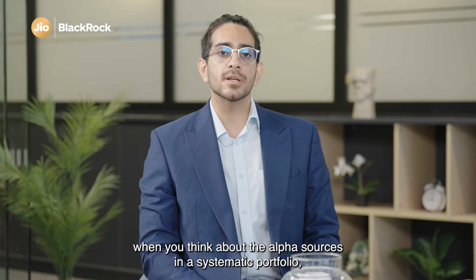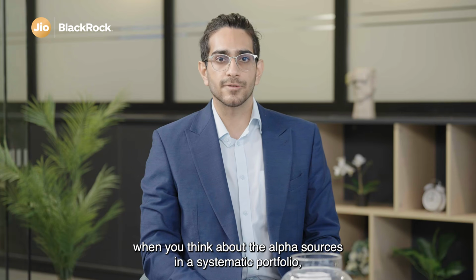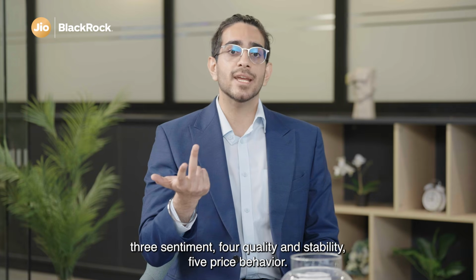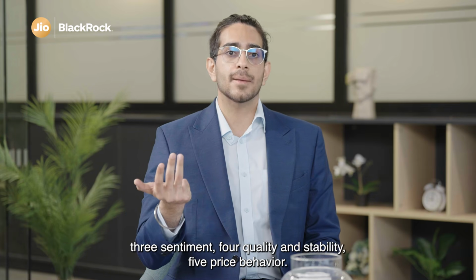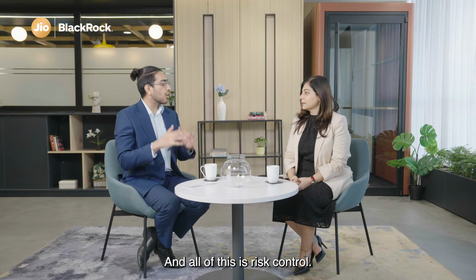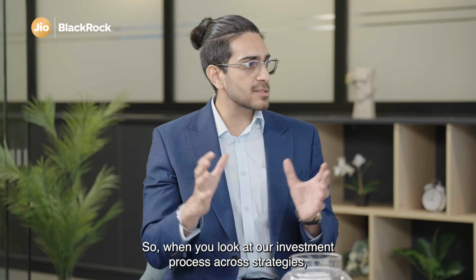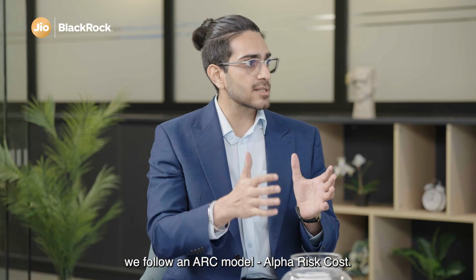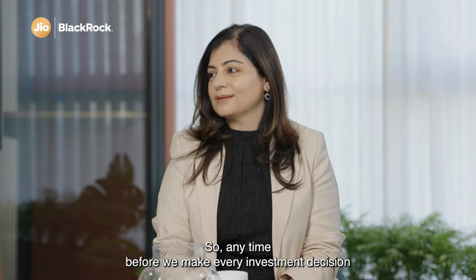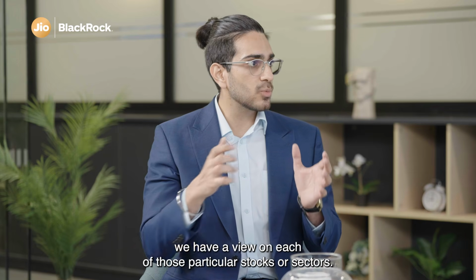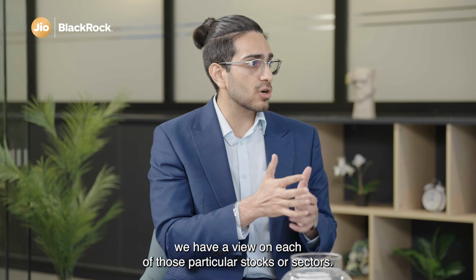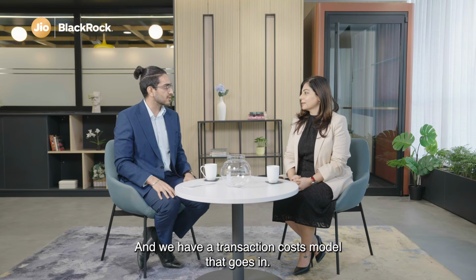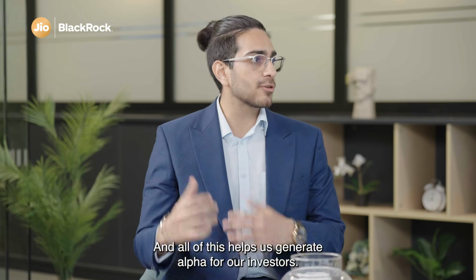Interesting. Komal, when you think about the alpha sources in a systematic portfolio, they're usually driven by 1, fundamental, 2, valuation, 3, sentiment, 4, quality and stability, 5, price behavior, and all of this is risk control. So when you look at our investment process across strategies, we follow an ARC model: alpha, risk, cost. That's right. Before we make every investment decision, we have a view on each of those particular stocks or sectors. We have a risk model that goes into the optimizer, and we have a transaction cost model that goes in. And all of this helps us generate alpha for our investors.